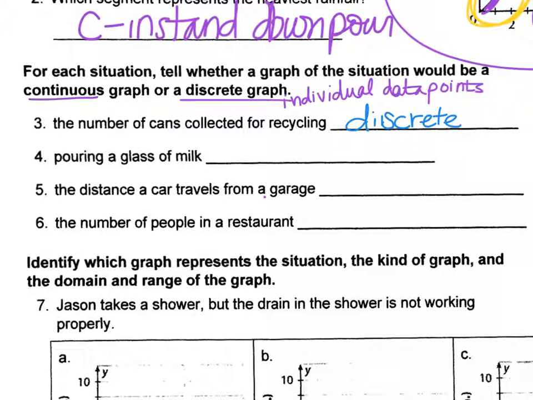All right, pouring a glass of milk. If we're thinking about the amount, that's not really worded very well, but if you're thinking about the amount of milk, that's changing continually. You don't pour just one instant glass of milk. You could have half a glass of milk or anything in between. So that would be an example of something that's continuous.